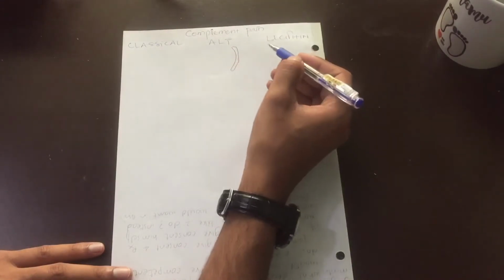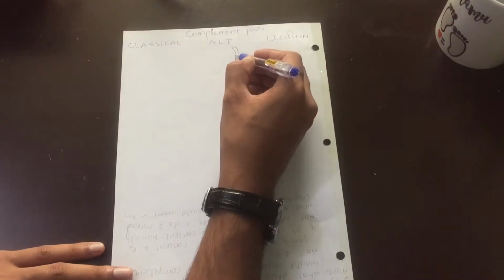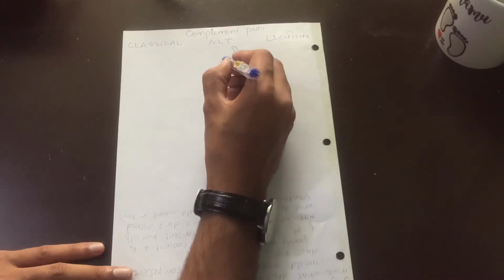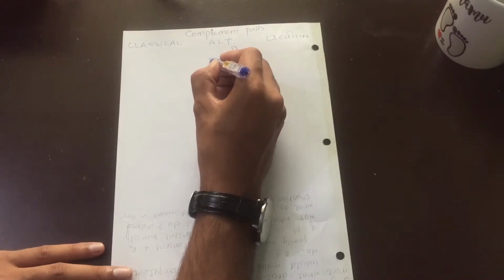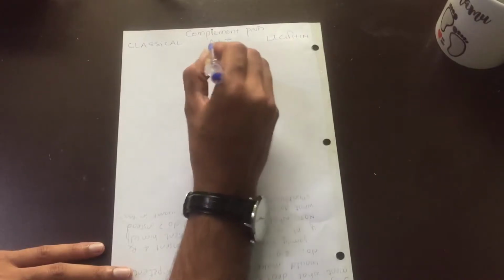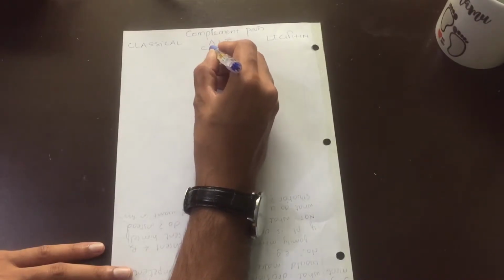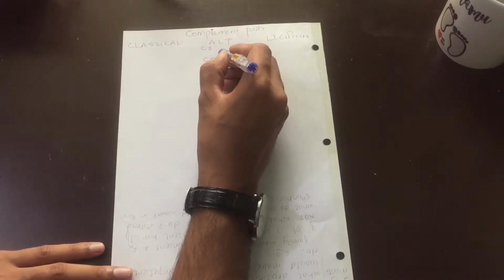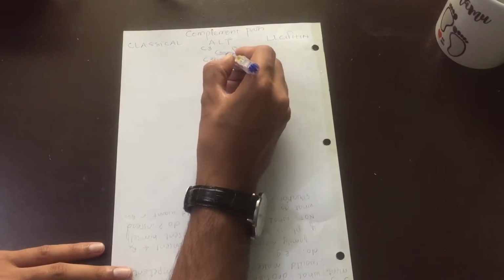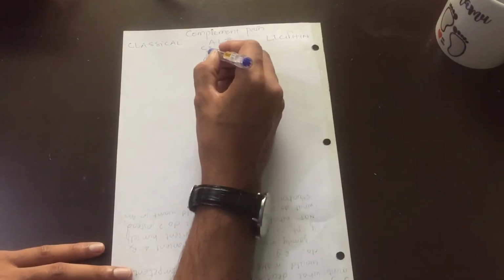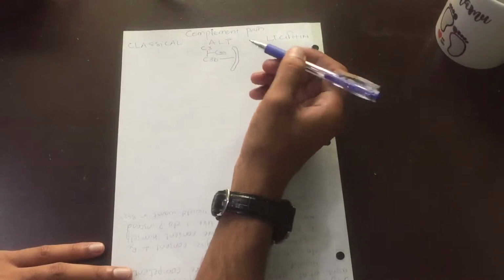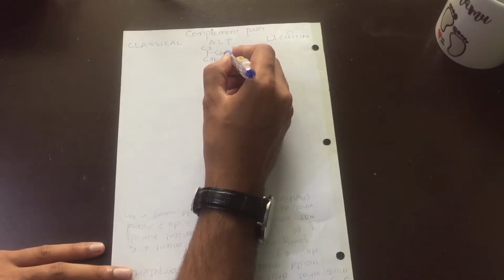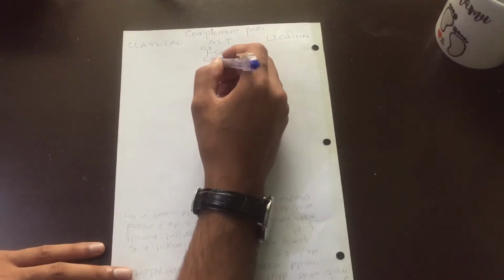Let's suppose this is a bacterium and its surface. It gets attached to C3b, which comes from C3. So C3 gives C3b and C3a, which is an anaphylatoxin.